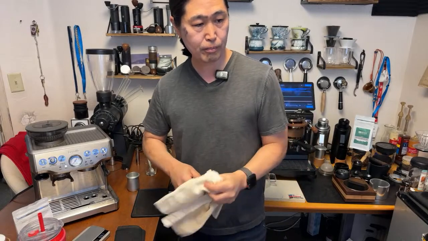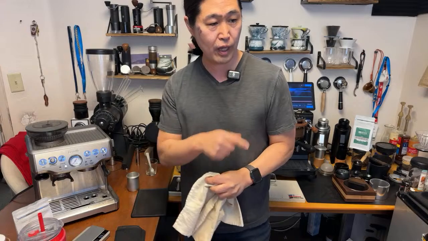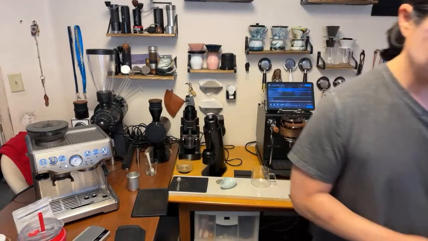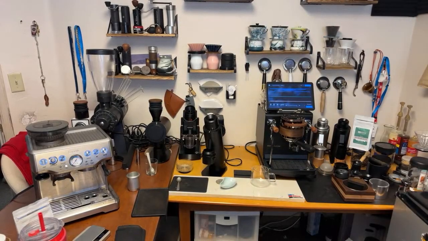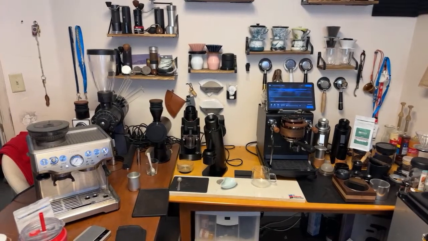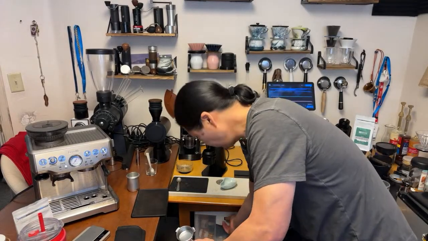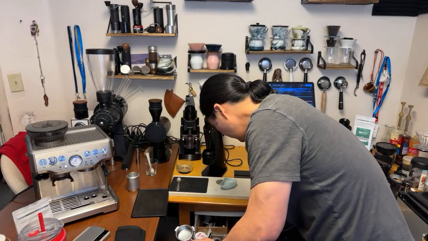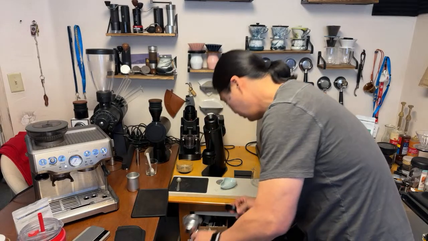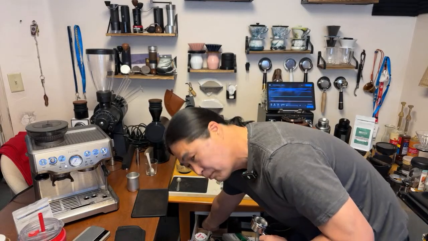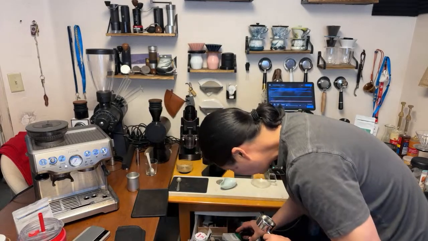Let's see here. Portafilter, no need really, because it capped out at whatever the machine is telling it to do. Okay. All right, let's pull the shot from the Barista Express.